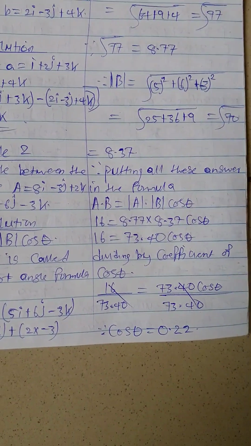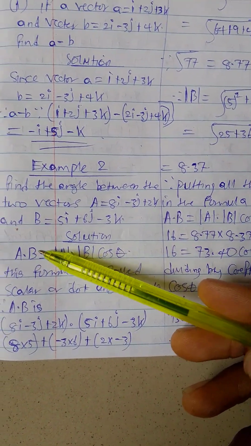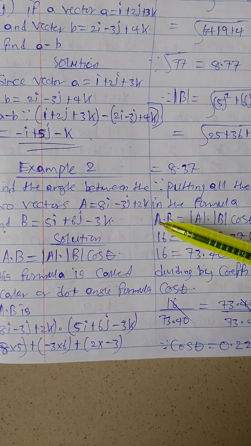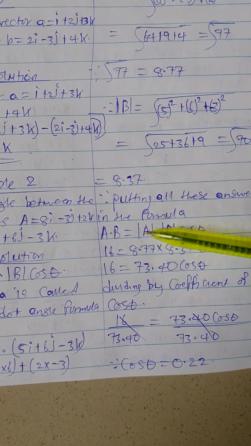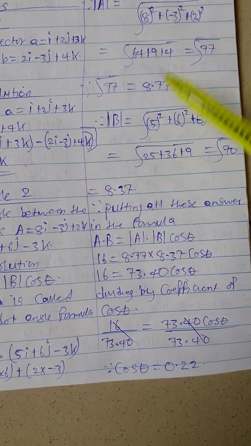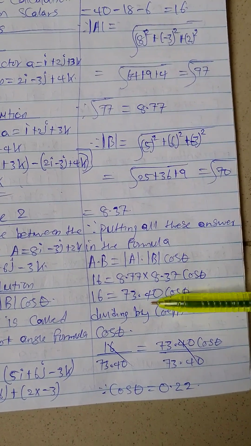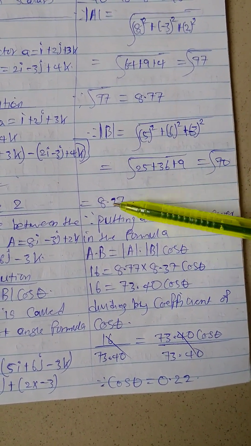Now putting all these answers in this formula, as usual, my answer for a dot b was 16, that becomes 16 is equal to my answer for magnitude of a, which is 8.77, times my answer for magnitude of b, which was 8.37.